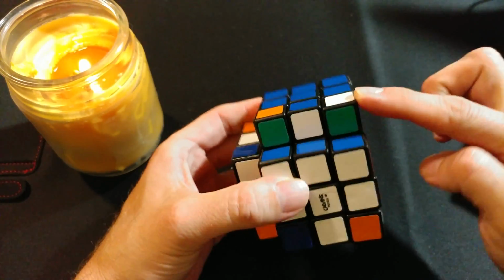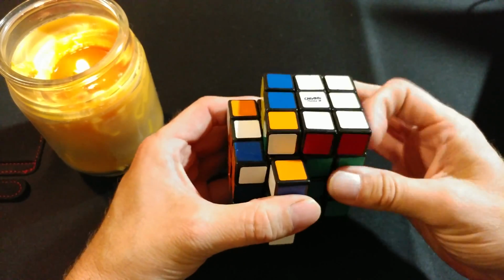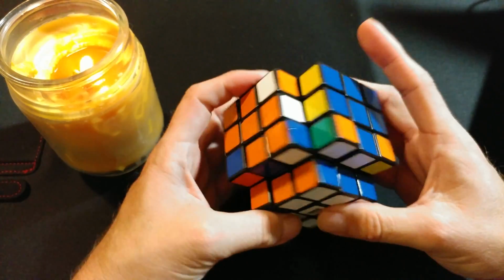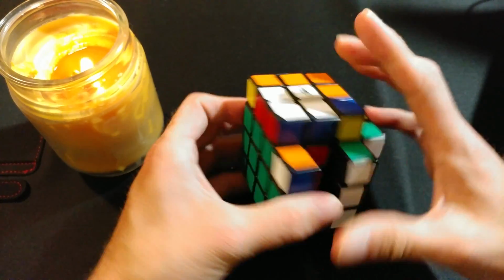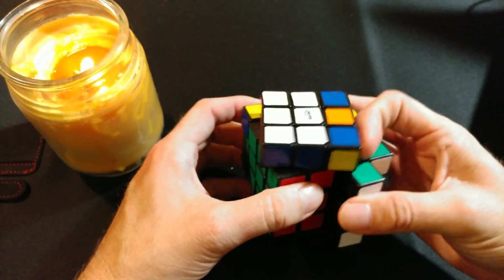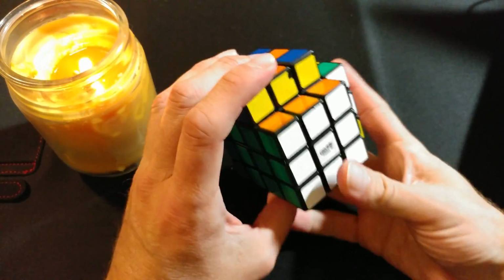This one belongs here. And finally, this one belongs right there. Okay. And so just like that, the white is complete.